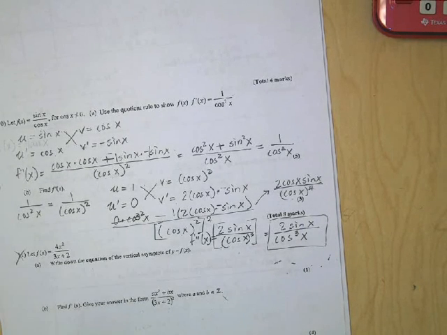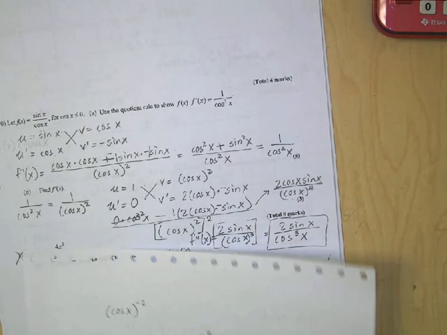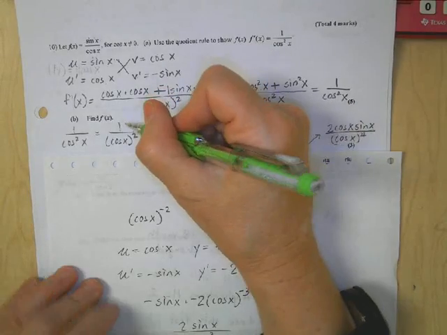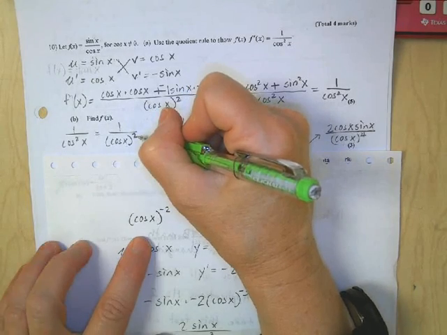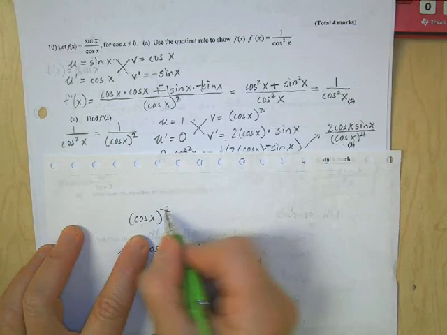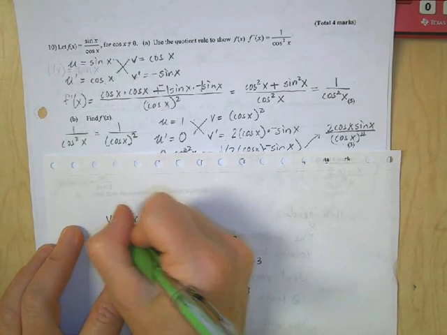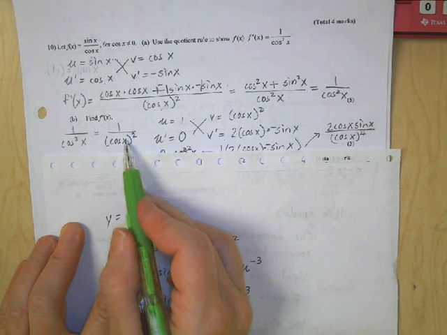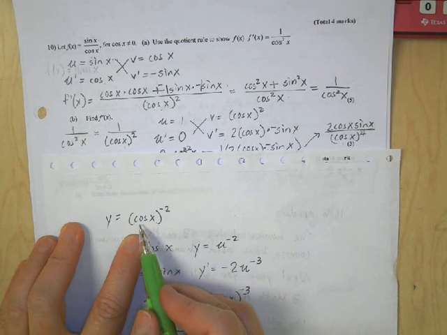to you in case you wanted to do it with the chain rule. What I did with the chain rule is I rewrote 1 over cosine x squared. I rewrote it as cosine x to the negative 2. Okay, so here was my function, y equals, if we're using y. Okay, so I rewrote 1 over cosine x squared as cosine x to the negative 2.